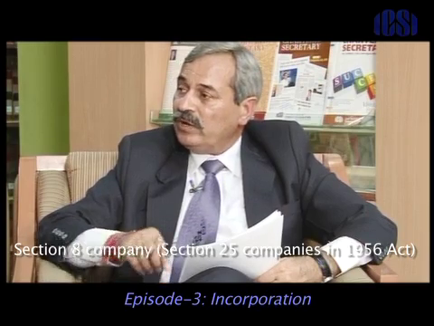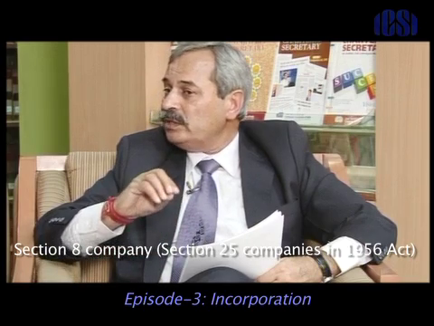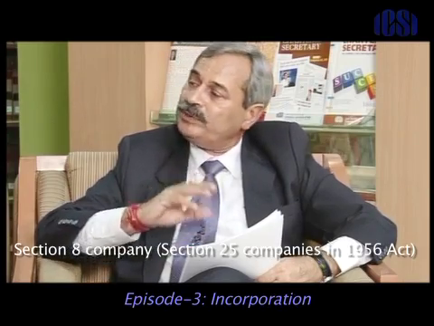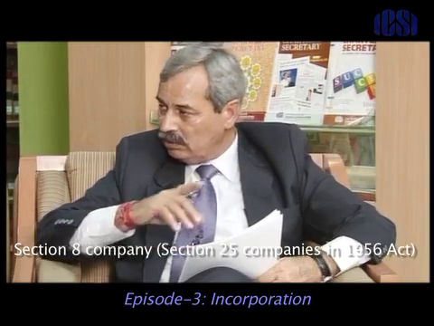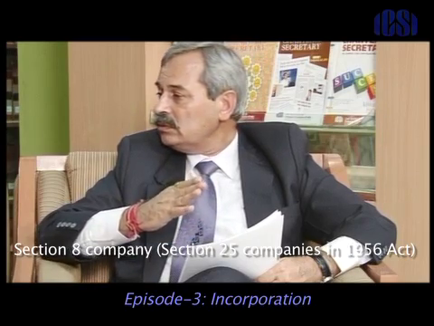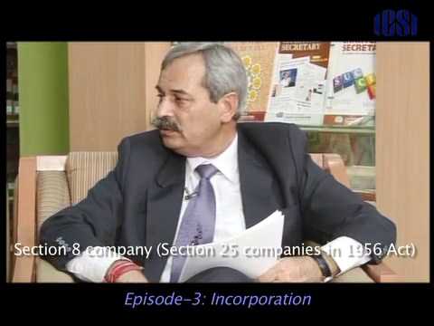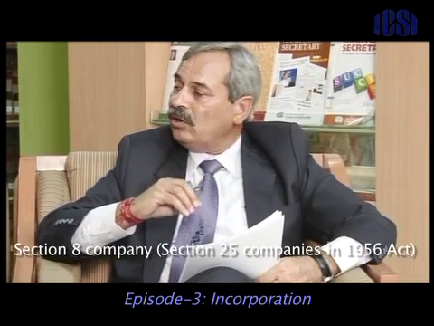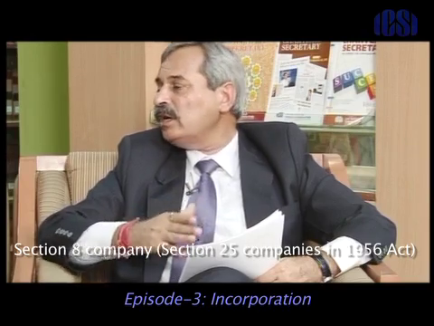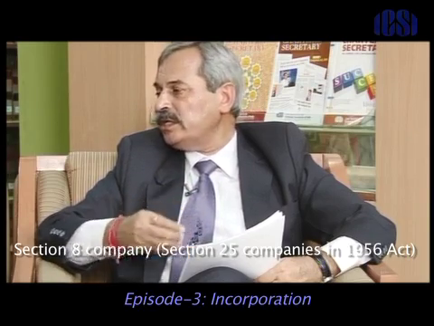Similarly, for existing companies where the central government is satisfied that the objects of the companies are charitable as mentioned in Section 8, and they have restrictions and conditions of non-sharing of profit by way of dividend, they can allow them also by issuing a license, and they can approach the registrar and get themselves registered as Section 8 companies.